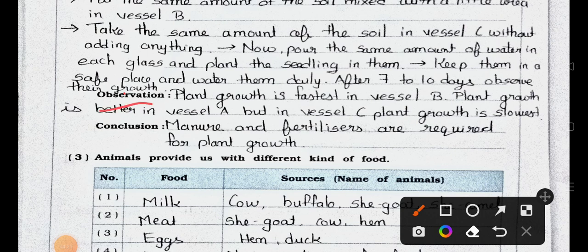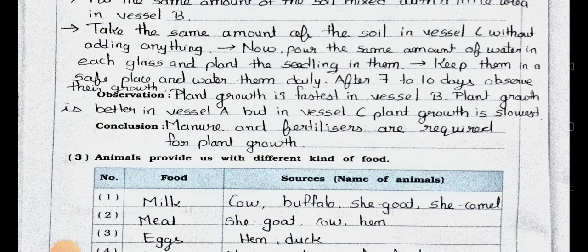Now see the observation. Plant growth is fastest in vessel B. Plant growth is better in vessel A, but in vessel C, plant growth is slowest. Conclusion is that manure and fertilizers are required for plant growth. Now see the third one.